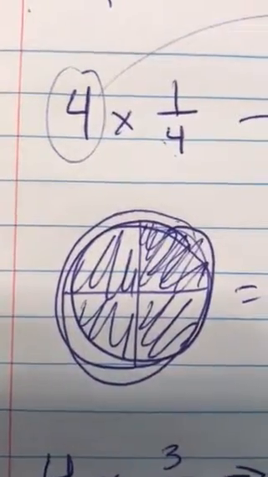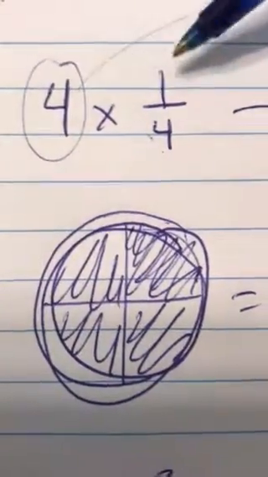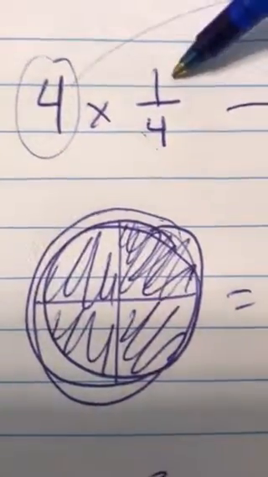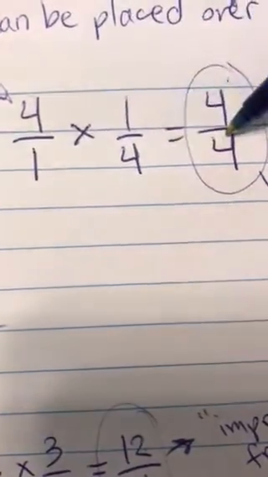Okay, so we're talking about how any whole number can be placed over 1. So you have the number 4, which is the same as 4 over 1, right? So if you multiply 4 times 1 over 4, or 4 times 1/4, that's the same thing as 4 over 1 times 1/4. And we know that when we multiply fractions, we just go straight across. 4 times 1 is 4, 1 times 4 is 4.